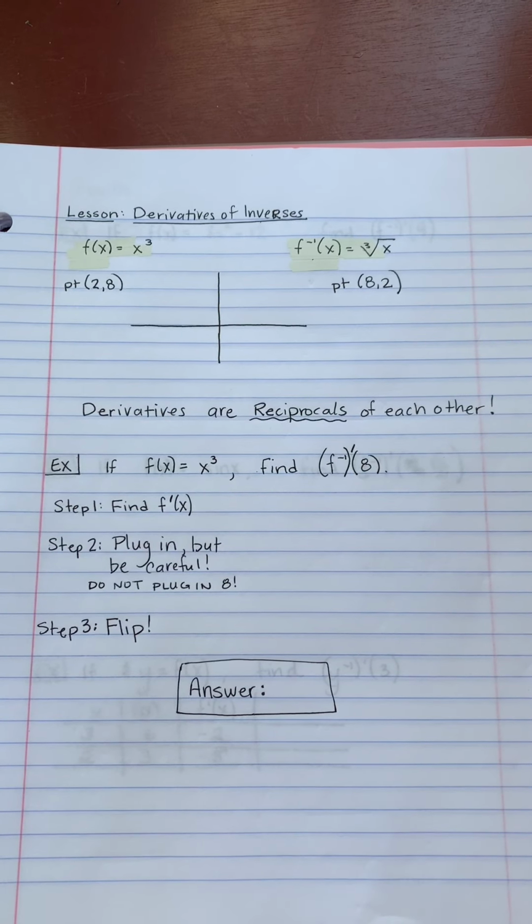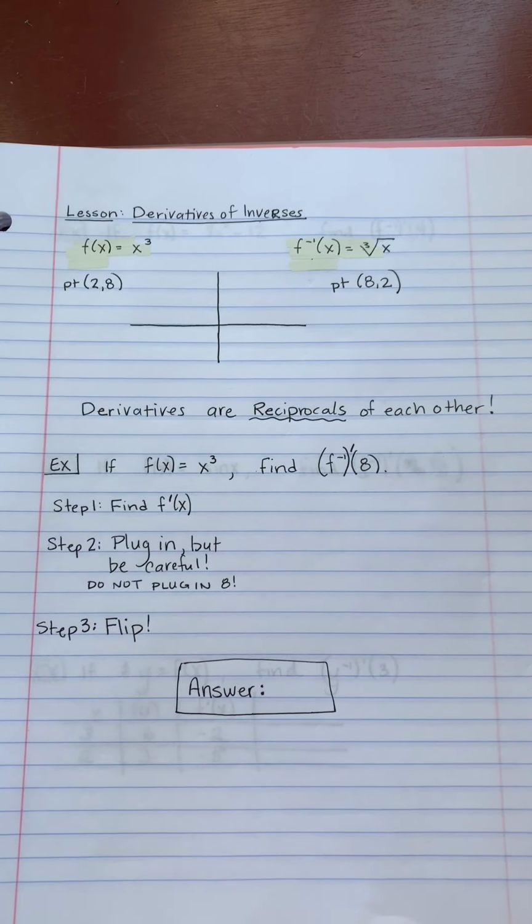Okay, I'm going to film now a short lesson on how to take the derivative of an inverse.